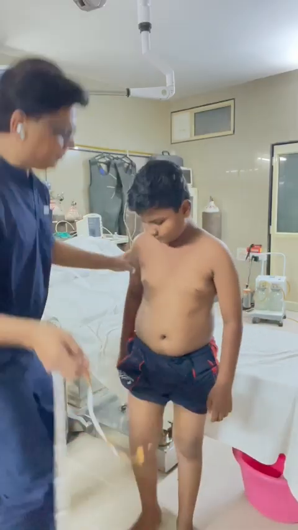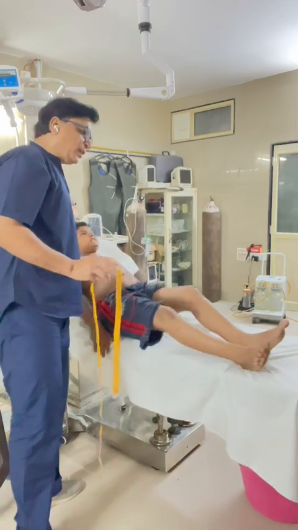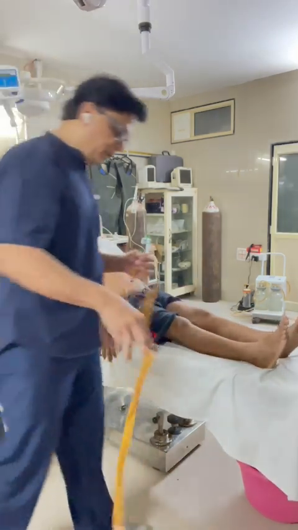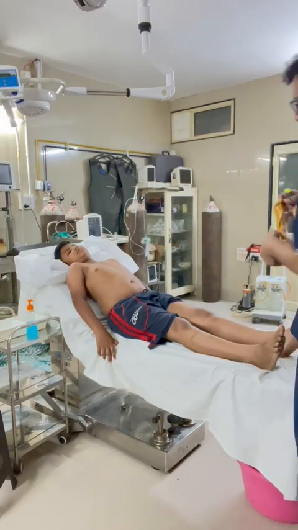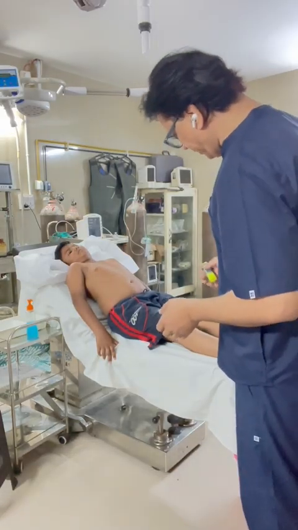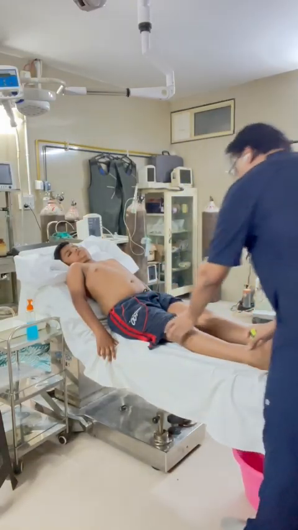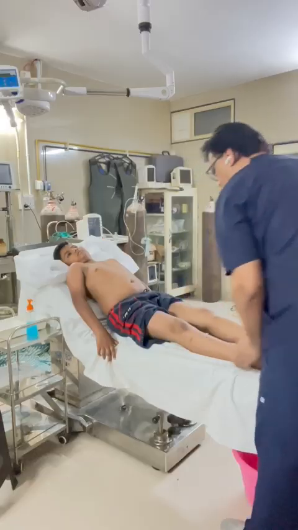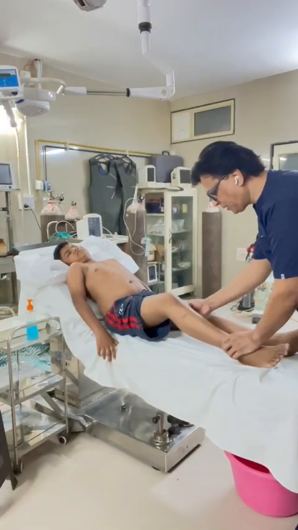So after doing this tourniquet test, another test which we do is the Doppler test. So what is done in this? A color Doppler is started and we check that the Doppler is working. There are 2 points. One is the saphenofemoral junction and the other is the popliteal junction.